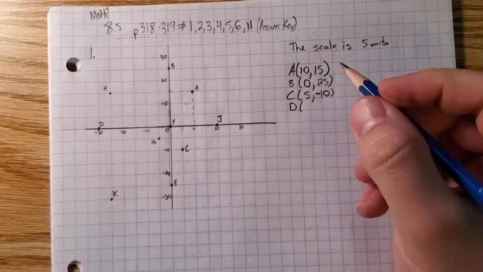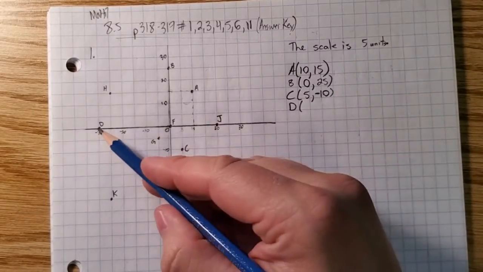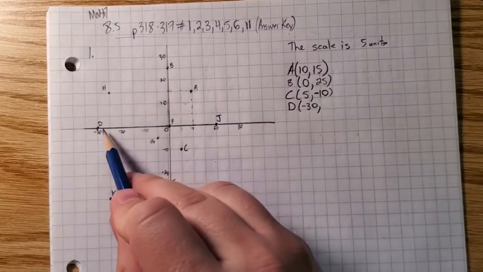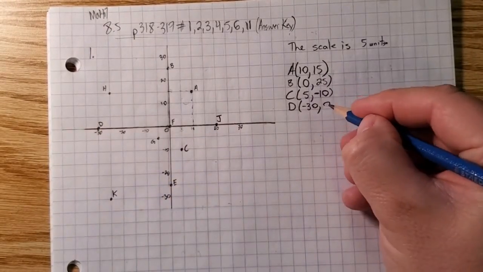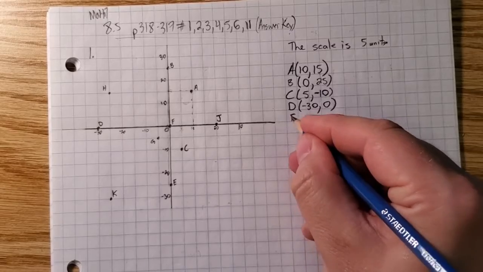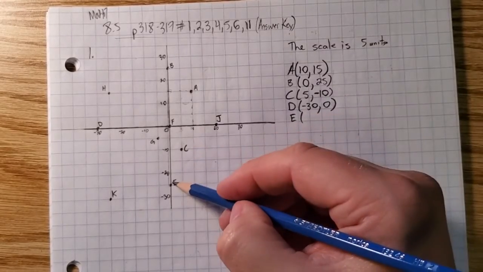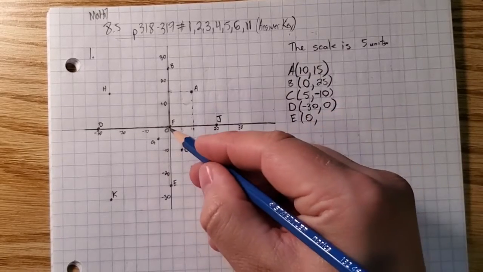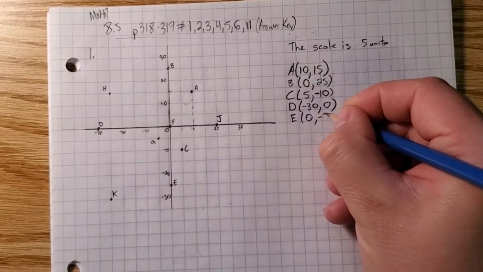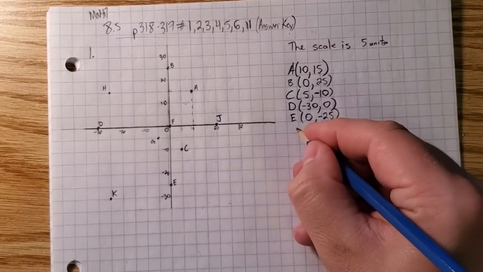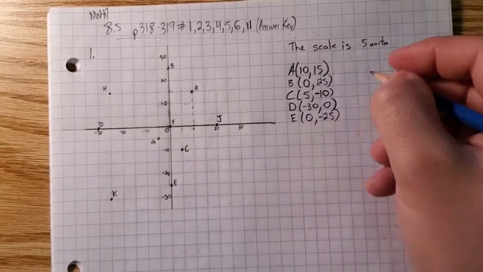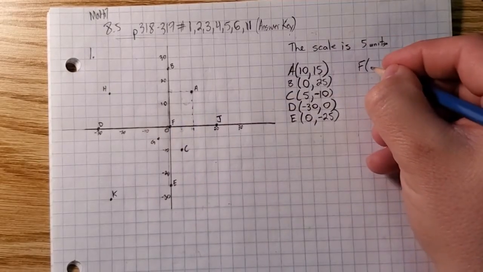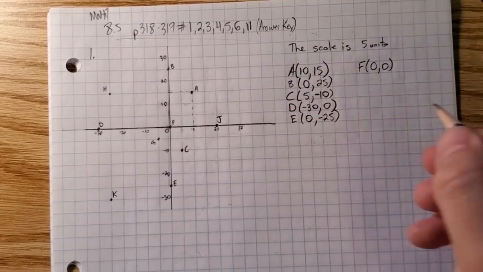D is over here. It went left 30, so negative 30. Left is negative, and it didn't go up or down, so it's still 0. E. Find E. It's down here. We did not go left or right at all, so it's 0, and down to negative 25. Let's do F. F is right in the middle at the origin. An origin is 0, 0.